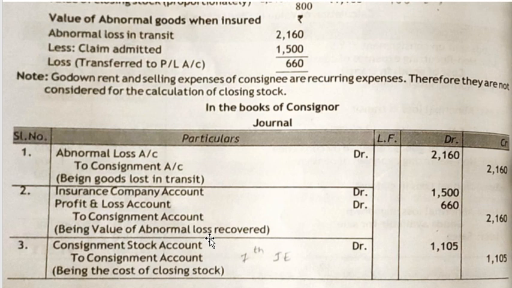Next, as you have recovered the abnormal loss, the last entry is you will show what is the total cost of your closing stock. So consignment stock account is nothing but the stock which is remaining. So consignment stock account debit, the consignment stock which is still remaining in the business, isn't it? As it is still there in the business, you will show it on the debit side. So debit consignment stock account 1105.